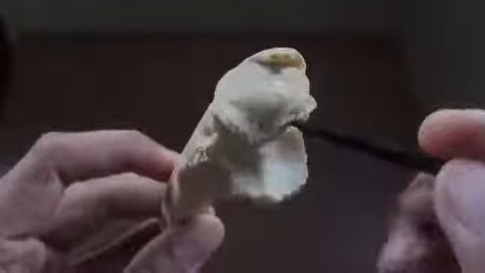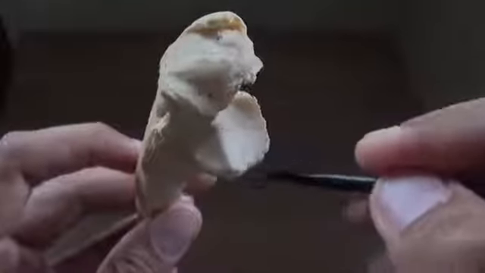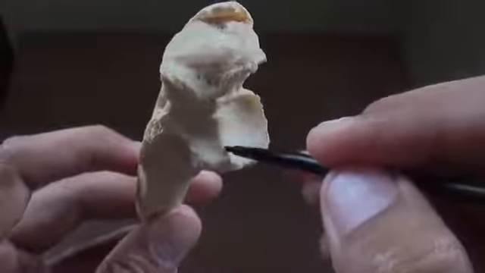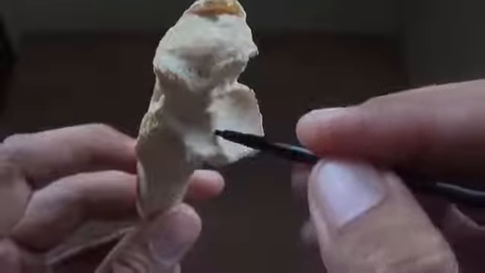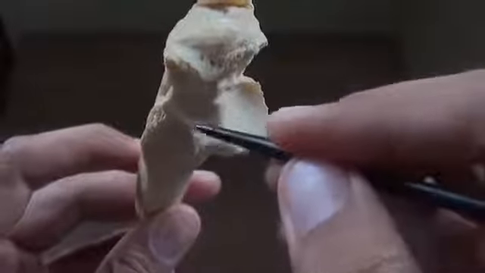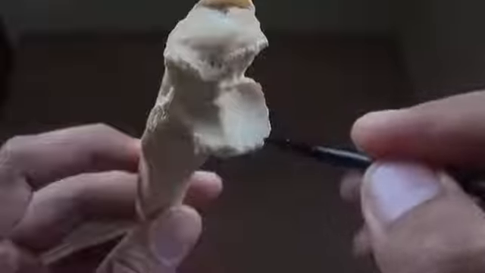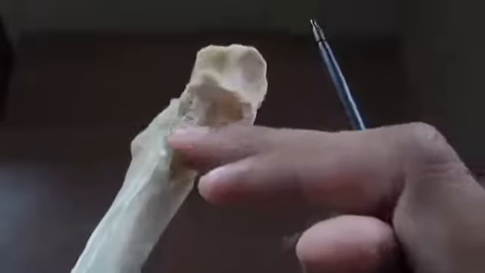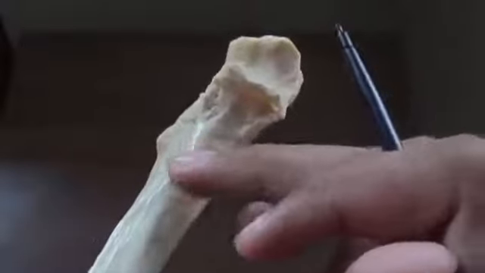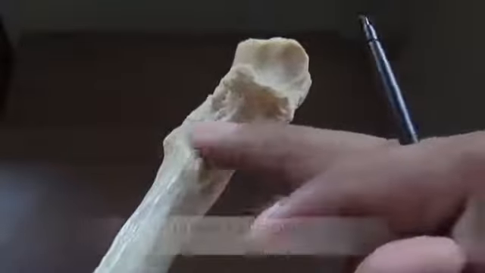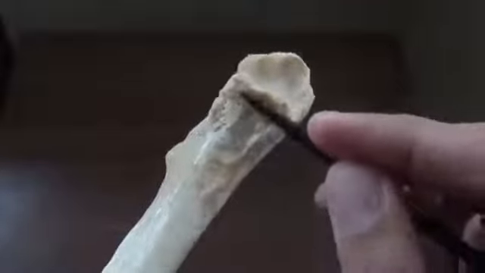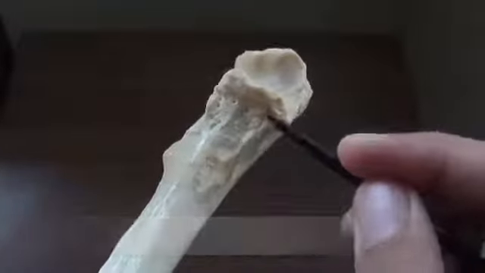If you closely observe the superior surface, you can see there is a ridge and that divides the articular surface into medial and lateral part. Both the parts will remain in contact with the trochlea. Now let's see the anterior surface. In the lower part it is rough and the rough area is called as ulnar tuberosity. The ulnar tuberosity plus remaining anterior surface receives insertion of brachialis muscle.